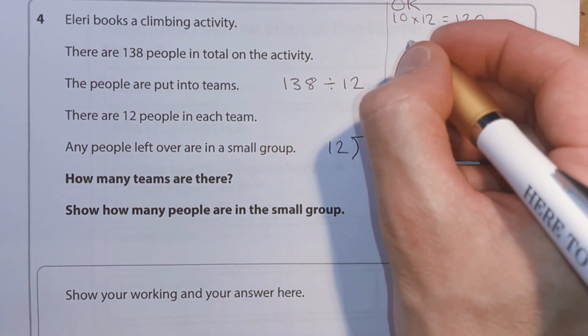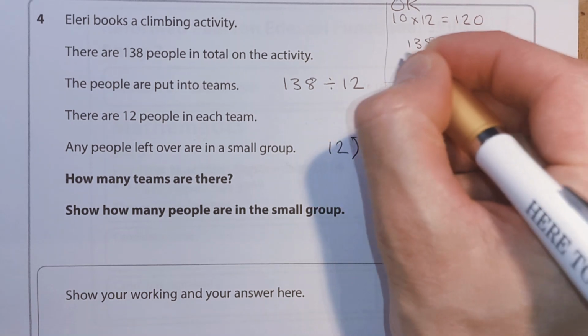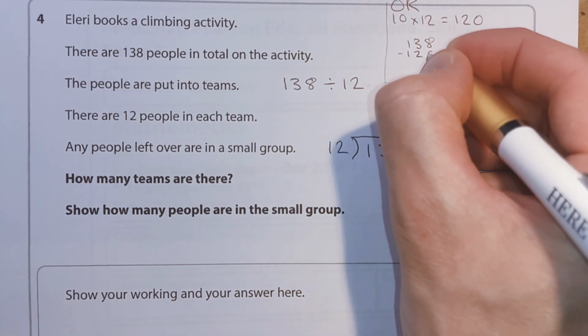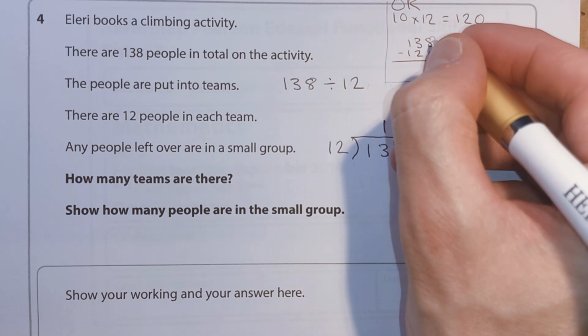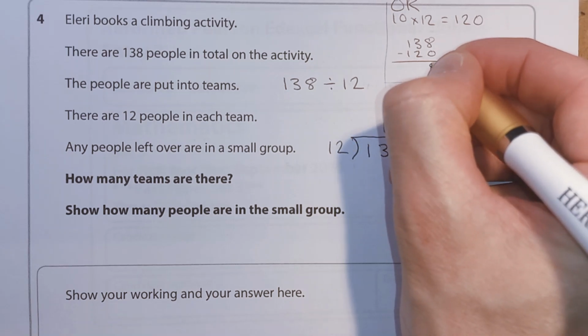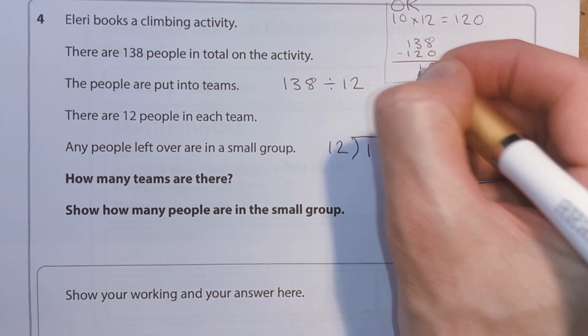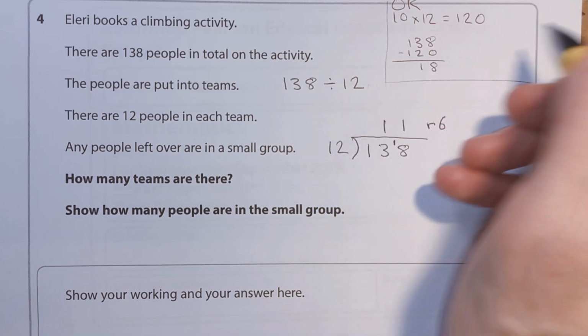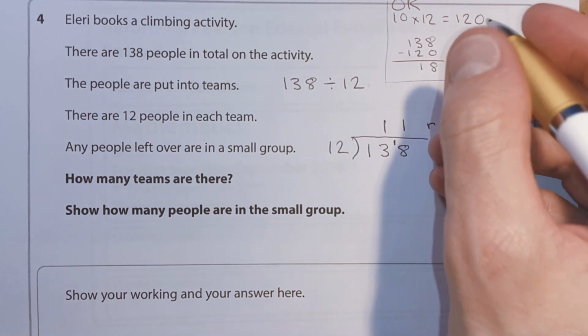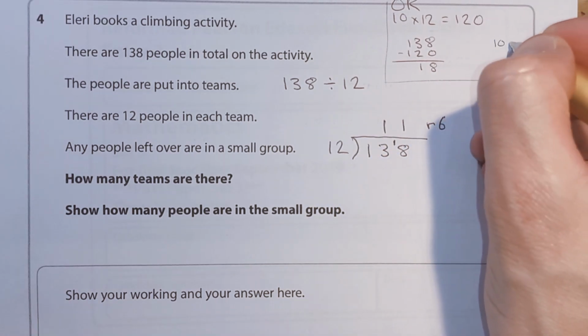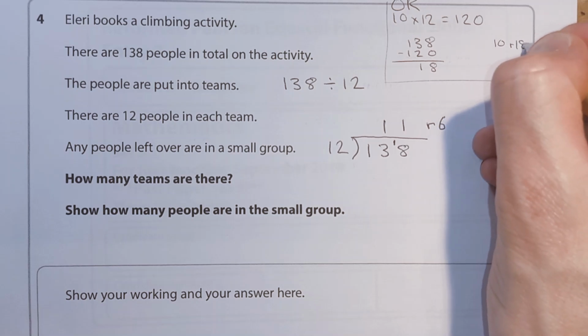And then we can say, well, 138, if I subtract the 120 that I've used, what's left? 8 minus 0 is still 8. 3 minus 2 is 1. And 1 minus 1 is 0. So we could say that it's 10, remainder 18.